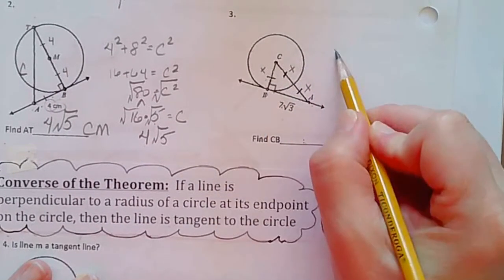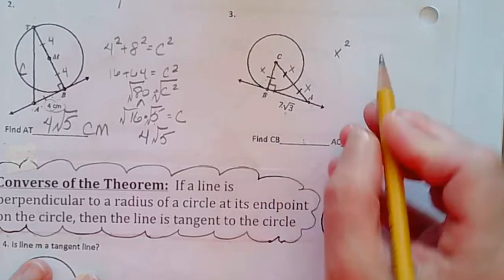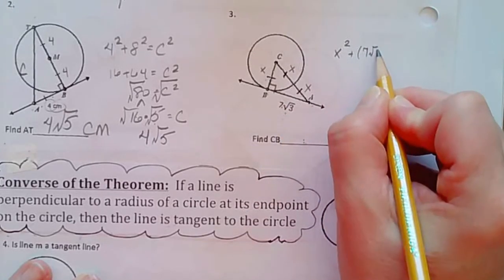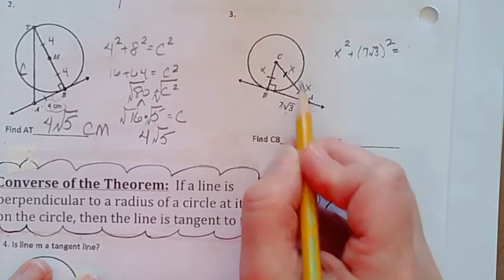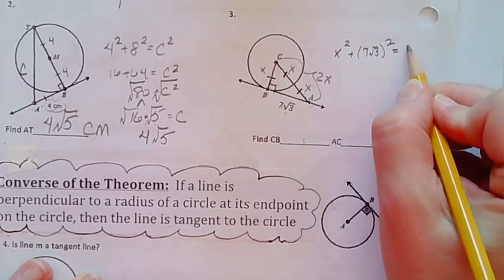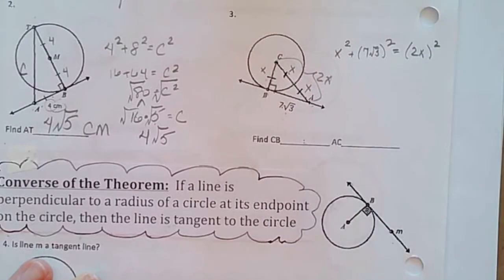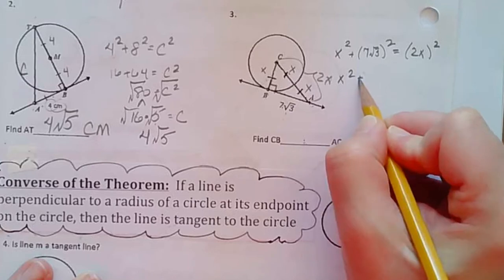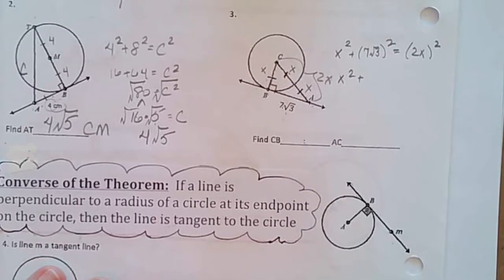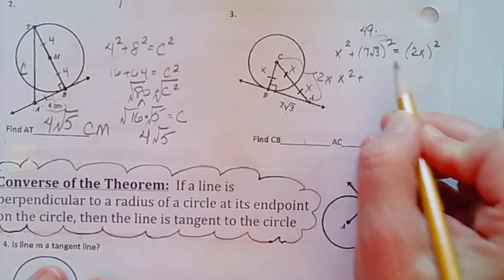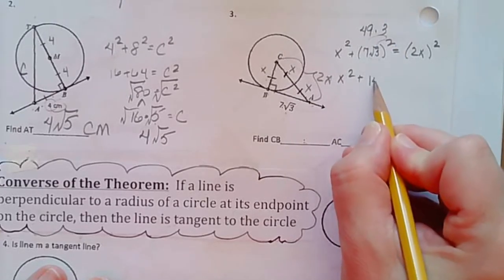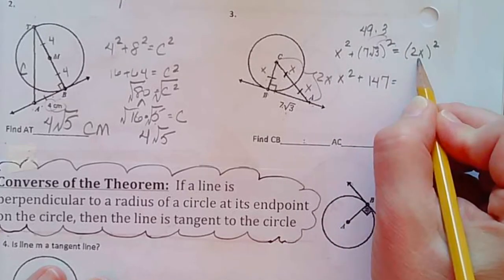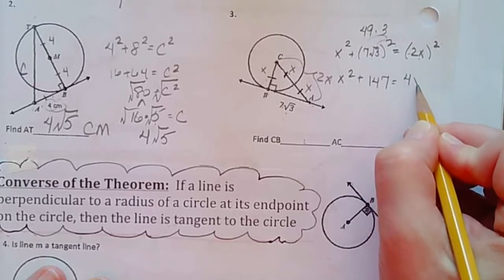So I have my one side, x squared, my other leg, plus 7 radical 3 squared, equals, well, x plus x is 2x, right? So then that's 2x squared. X squared plus, all right, so now when you're squaring things, if you're multiplying, we're squaring each of those numbers. So that's 49. And then radical 3 squared is 3. 49 times 3 is 147. Same over here, we're squaring each of these numbers. That's 4x squared.